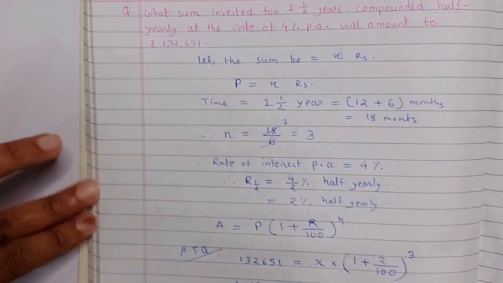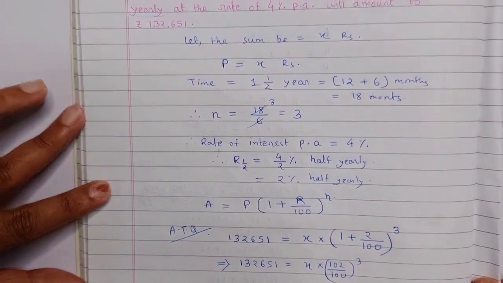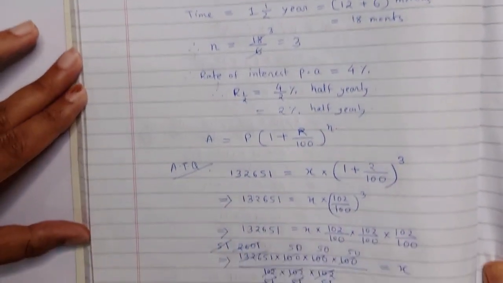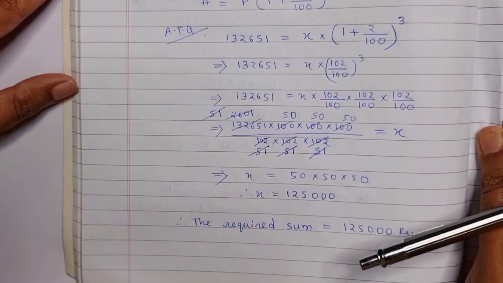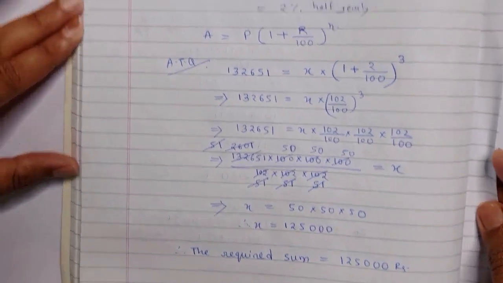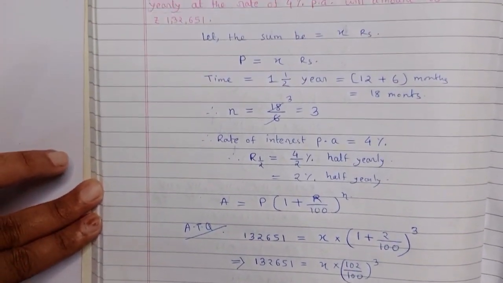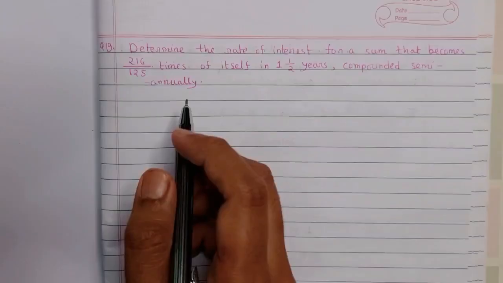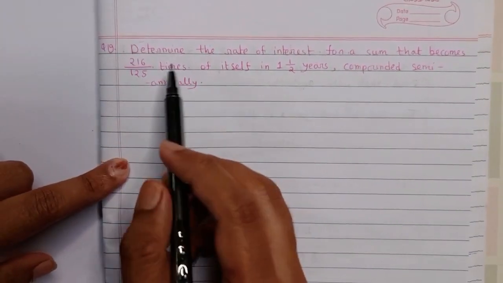Now take a screenshot of this question and note it down in your mathematics copy. Just take a screenshot and note this down, and if you did not understand a certain portion, please pause the video and watch again. Let's look at this question now.